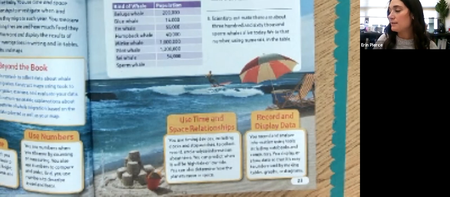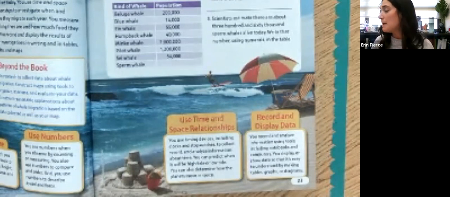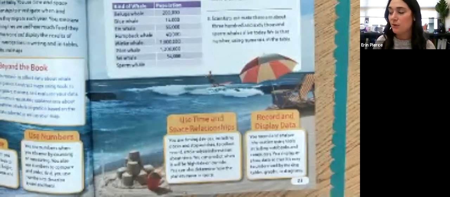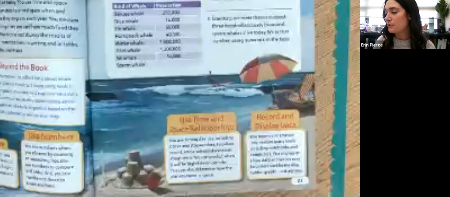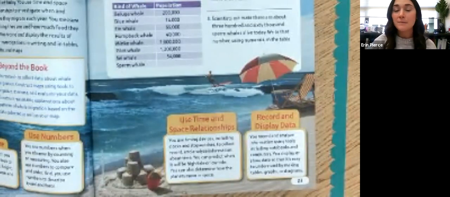Record and display data. If you're just joining us, we are on page 23 in our science book. I'm sorry, guys. Record and display data. You record and analyze information using tools, including notebooks and computers. You display or show data so that it's easy to understand by making tables, graphs, or diagrams.